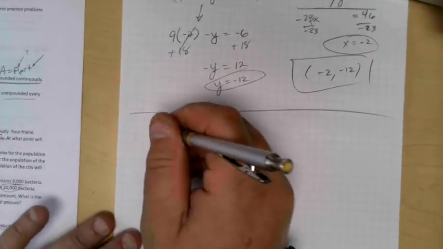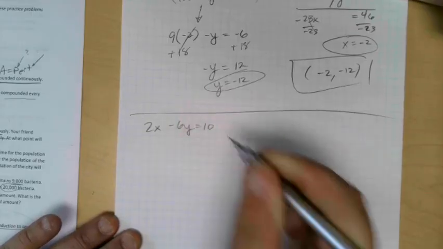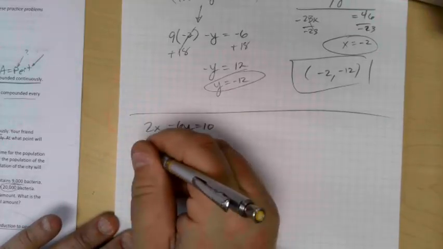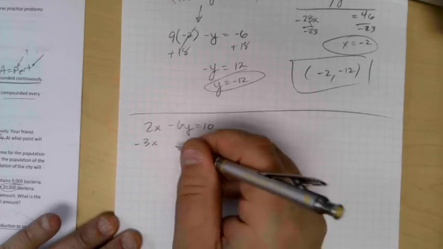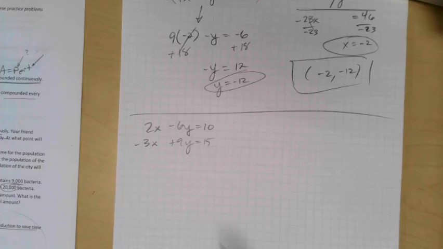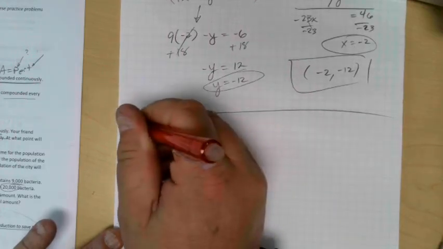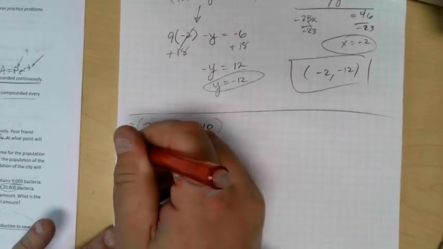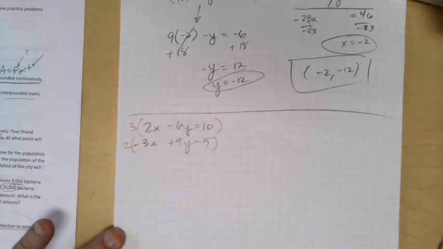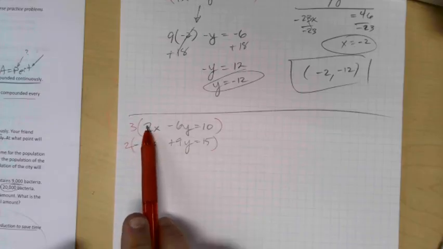Part B, 2x minus 6y equals 10, and then negative 3x plus 9y equals 15. 2, 3, I don't see 6, 9. So I'm just gonna do this. I'm gonna multiply this by a positive 3 and this by a positive 2. I can always multiply each equation by the other equation's coefficient.